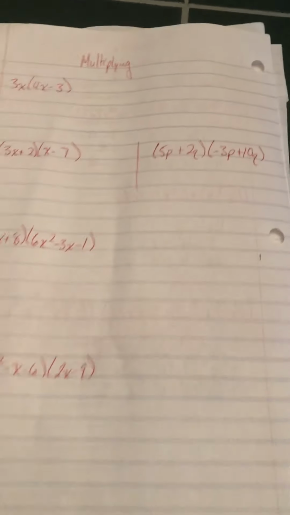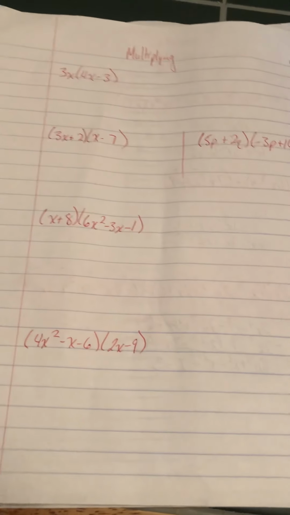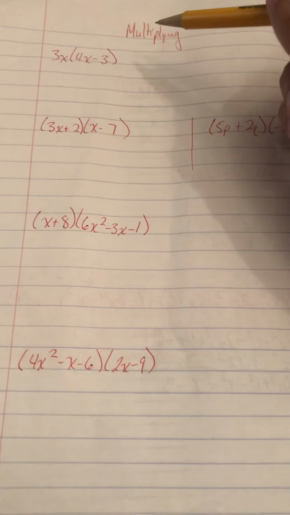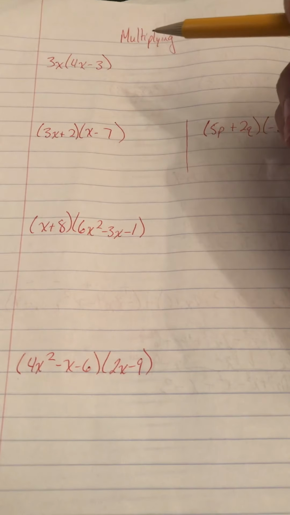Hey again. Now we're multiplying polynomials. I'm going to try to get as much in before my kids start coming at me.